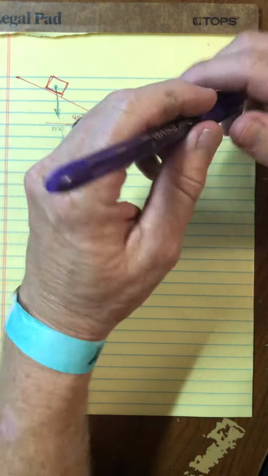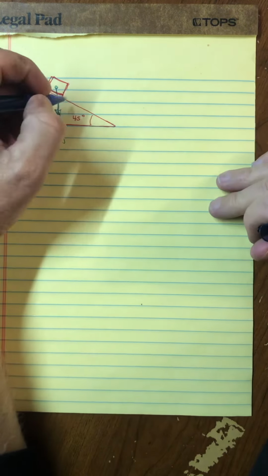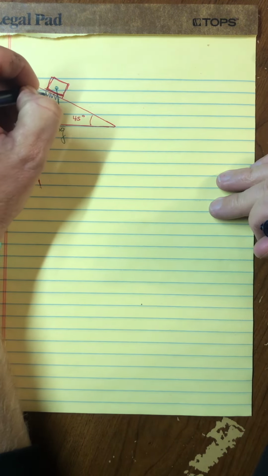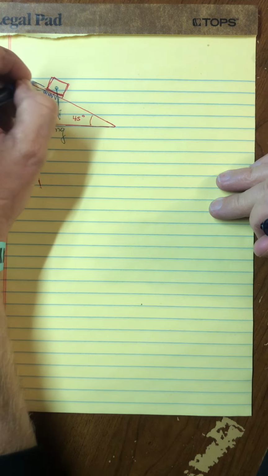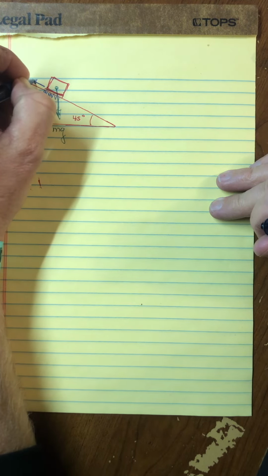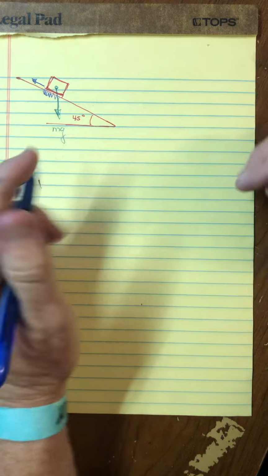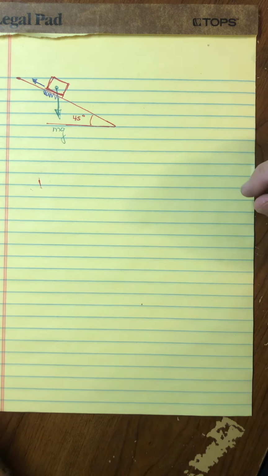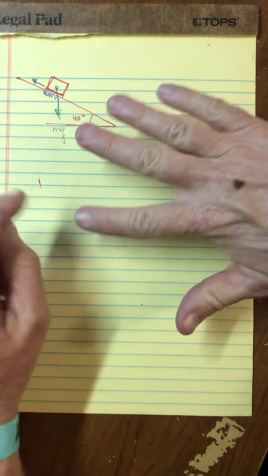But of course, there is also, maybe a little different color here, some rubbing going on here. And so that's the friction that is keeping it from going down the hill. So I'll put a little arrow saying there's a force going up the hill. And so that's step 1. You got a good physical picture of what's going on.